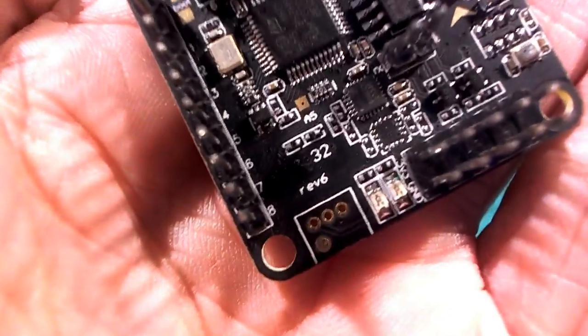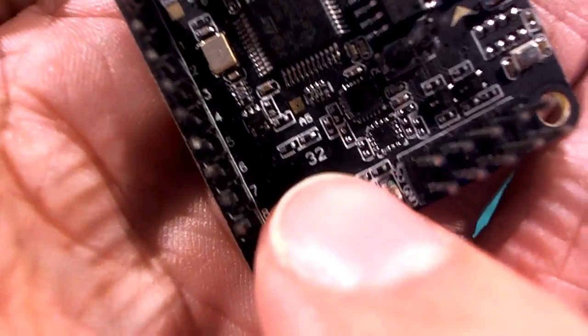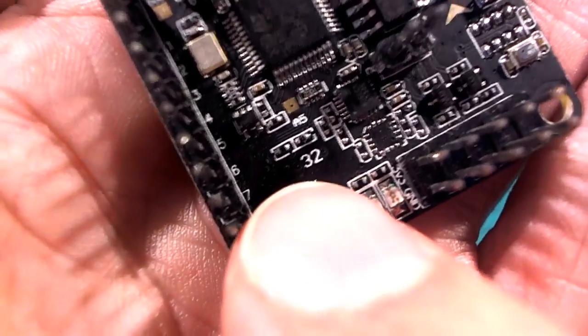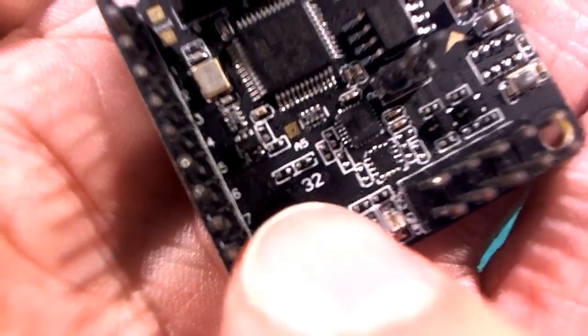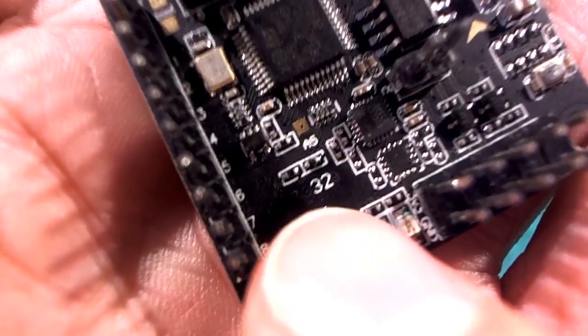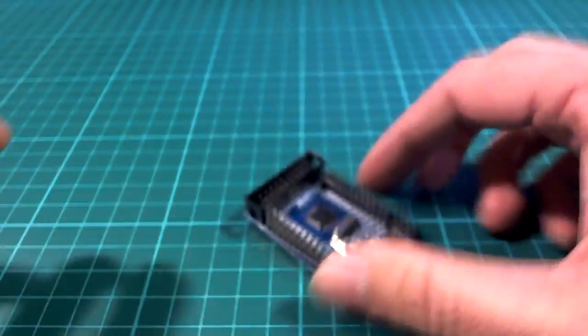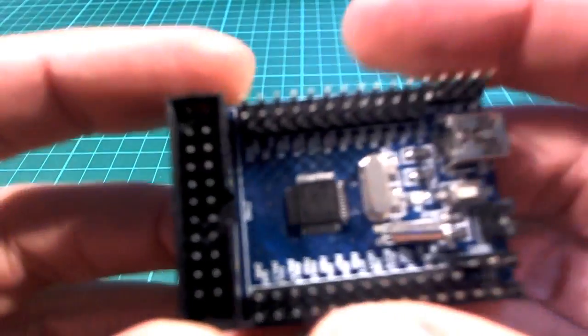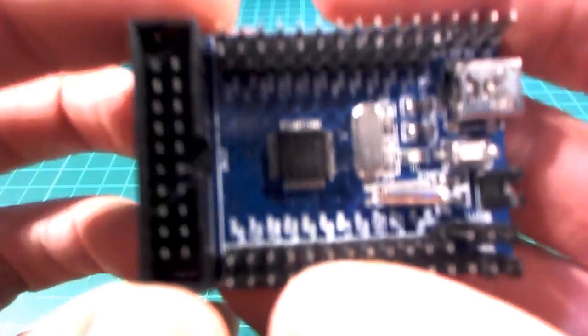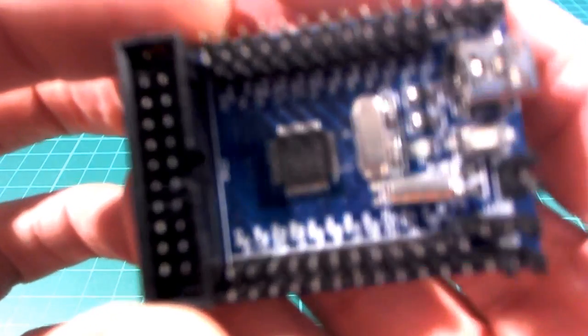This is just a 32. Although there is a rather suspicious empty patch to the left of that 32, isn't there? I wonder if there was ever anything else on this silk screen. Never mind. So anyway, this chip here is what is running a lot of the 32-bit flight controllers out there.